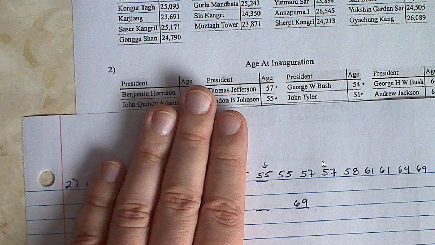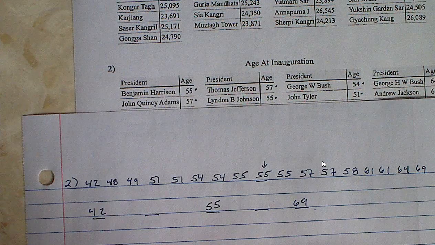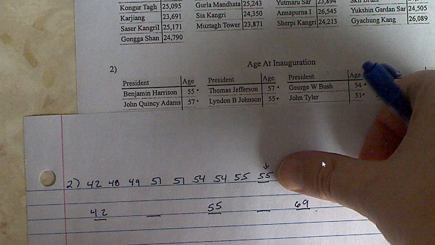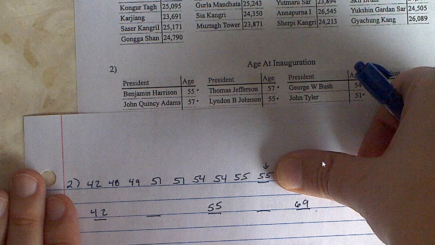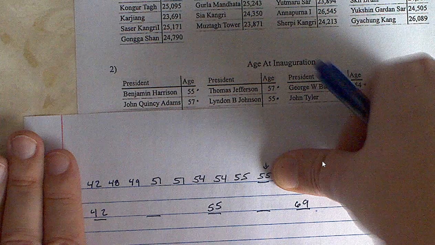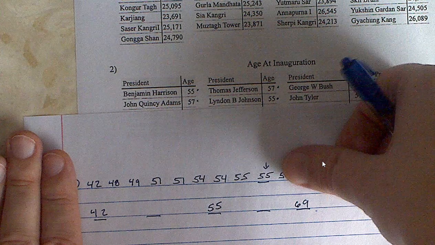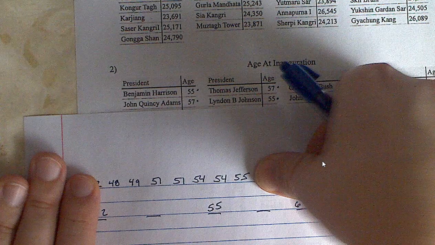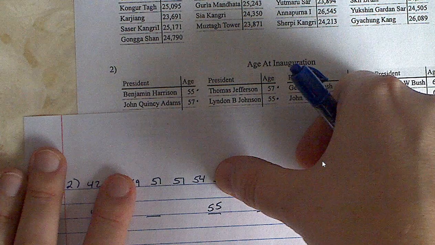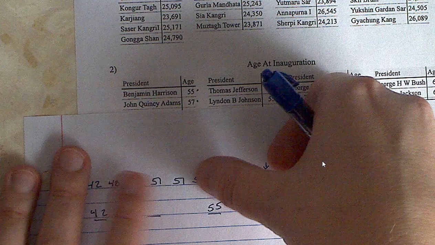Both 55s? Yeah. So you're going to include the median in the lower part. So 42, and then 51.